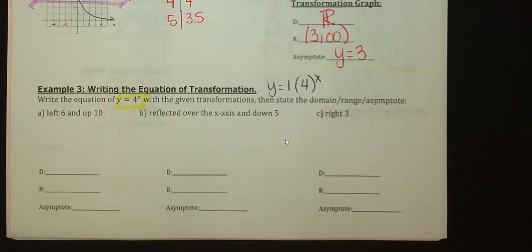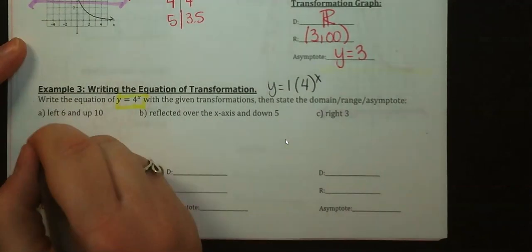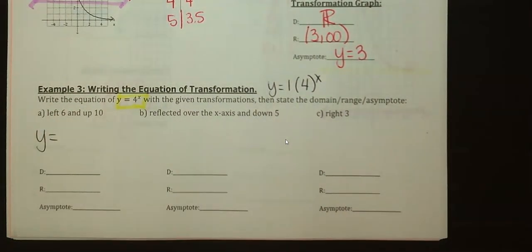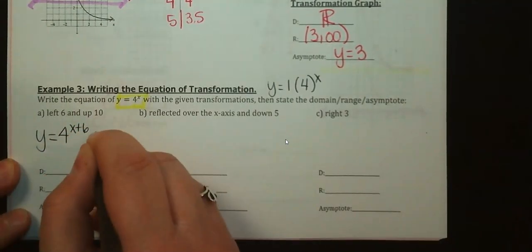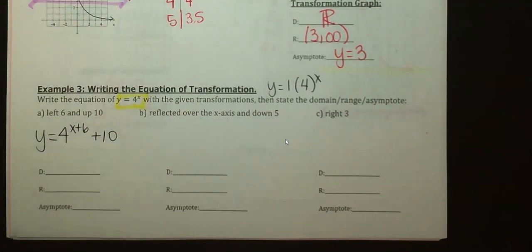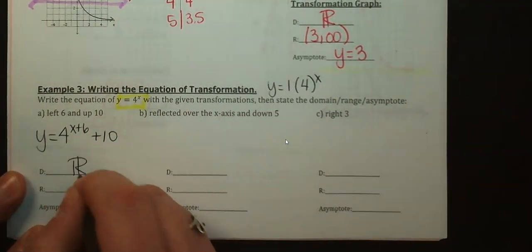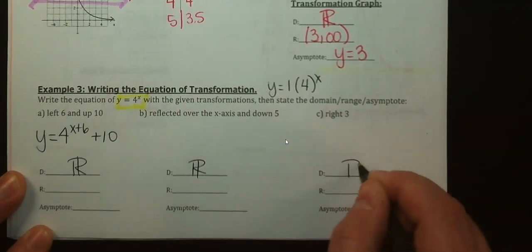So if I wanted to take that graph and move it 6 units to the left and up 10, what would my new equation look like? If I wanted to go left 6 and up 10, how would you take y equals 4 to the x and rewrite that? 4 to the x plus 6 plus 10. Perfect. Okay, now domain doesn't matter. Every single one of these is an exponent. I'm just going to write all real numbers.